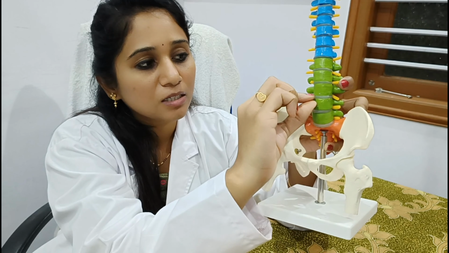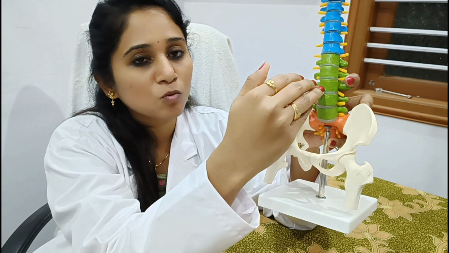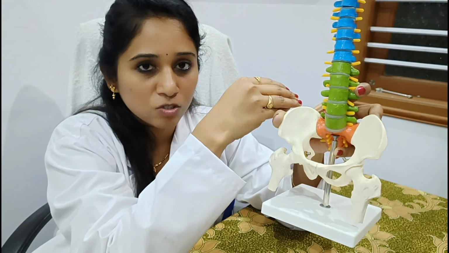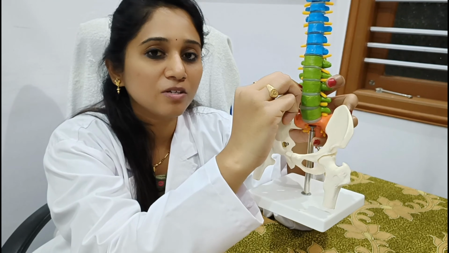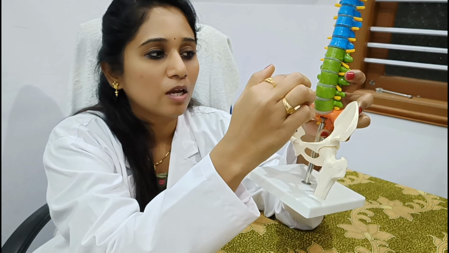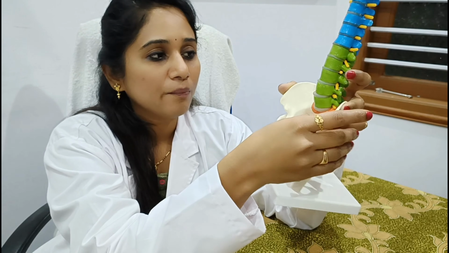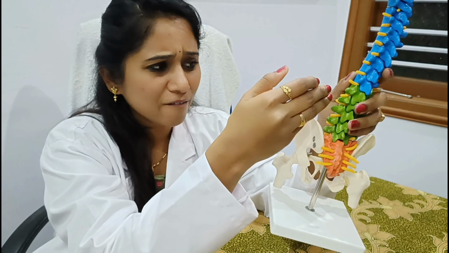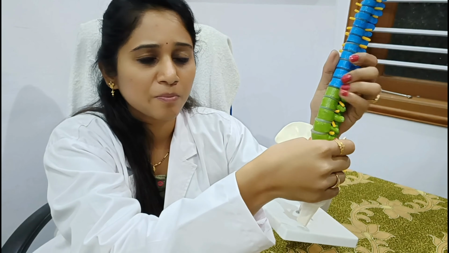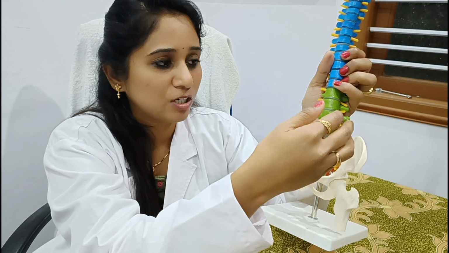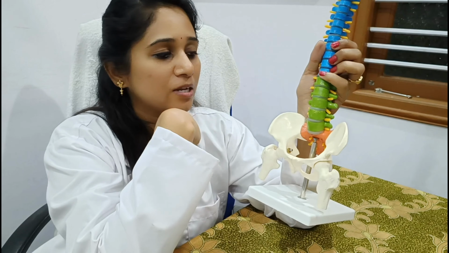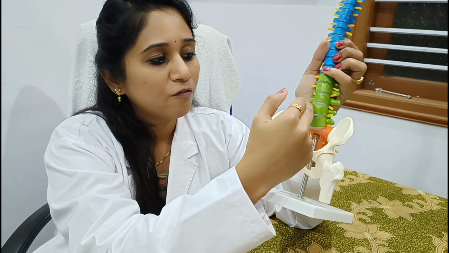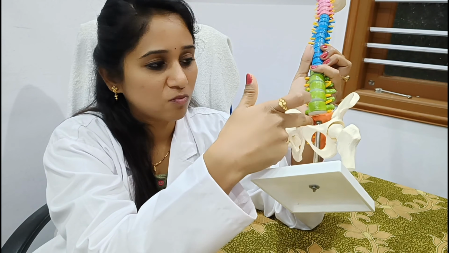If the disc gets prolapsed or has moved anteriorly or posteriorly, it impinges the structures. It impinges the nerve roots at the foramen level. We have different levels of the lumbar spine and lumbar nerve roots emerging out. The most common area where slip disc happens is between L4, L5 and L5, S1.